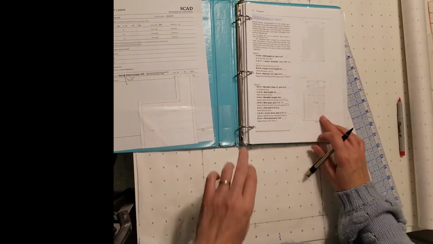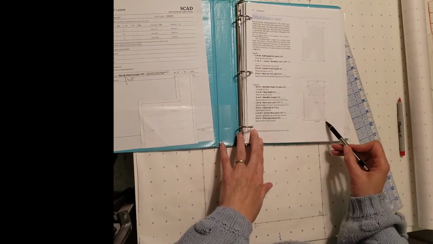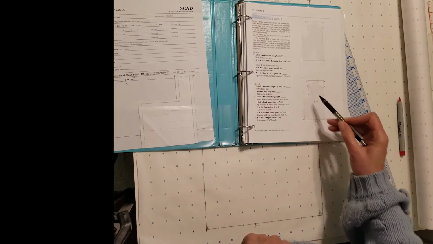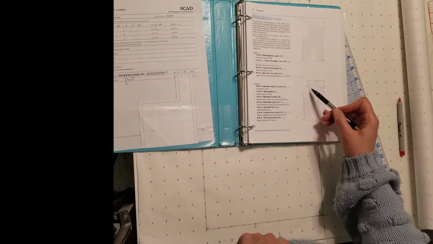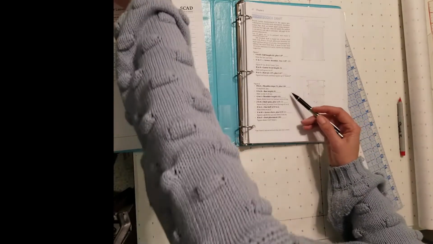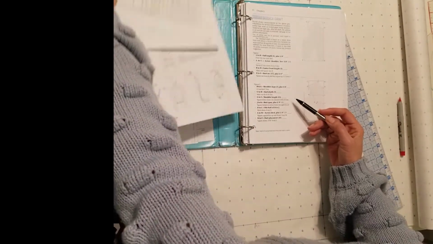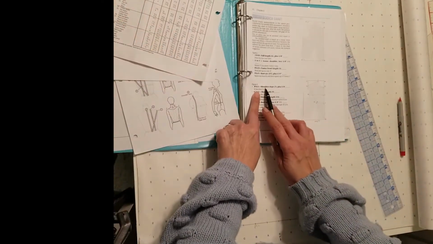B to G according to the book is from the waist, like center front at the waist, to a point, actually it is to the shoulder tip. So that's what we call the shoulder slope.